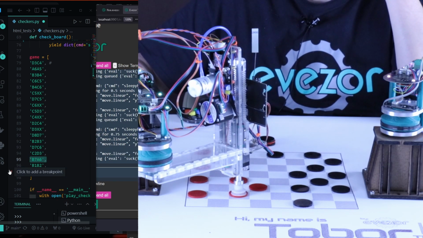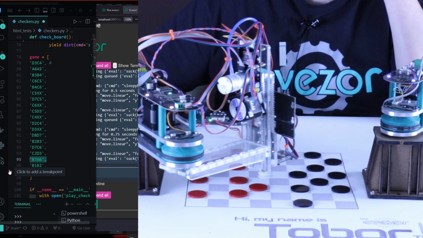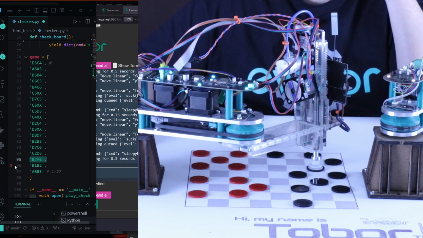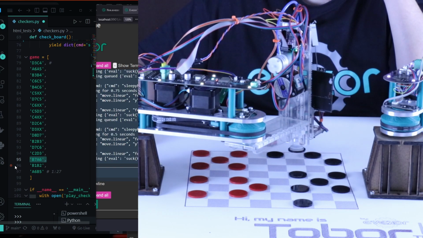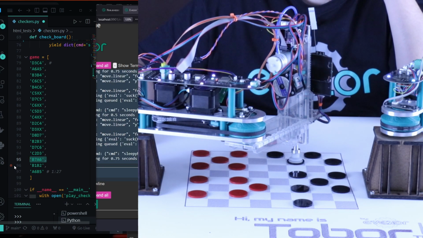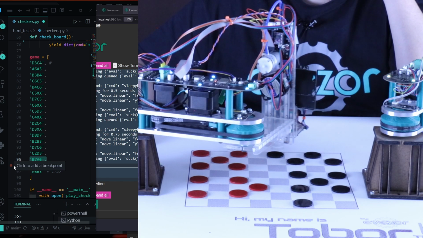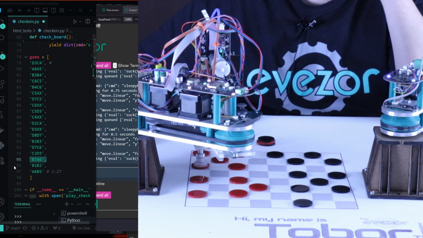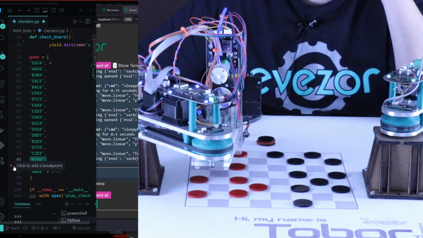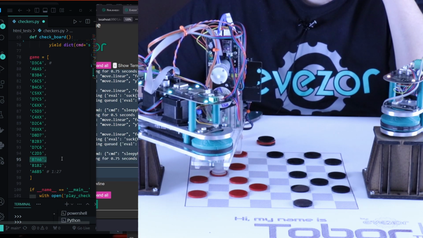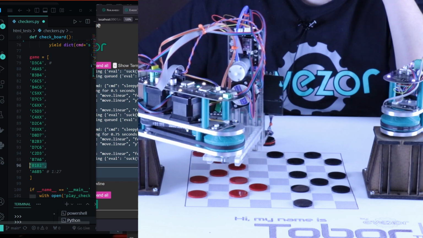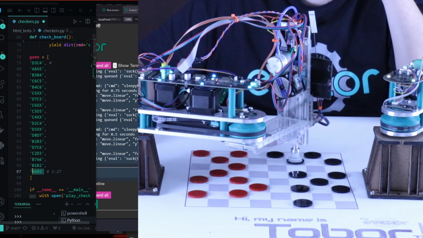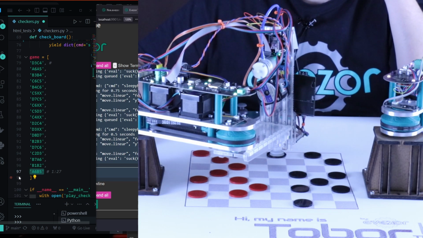Next move is B7. And our last move here.